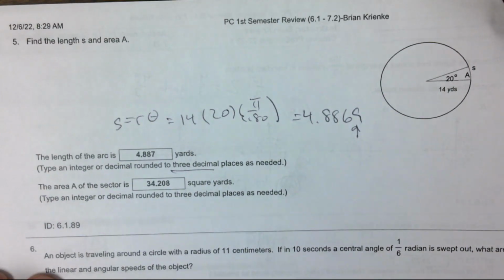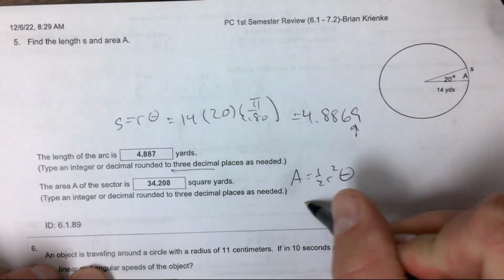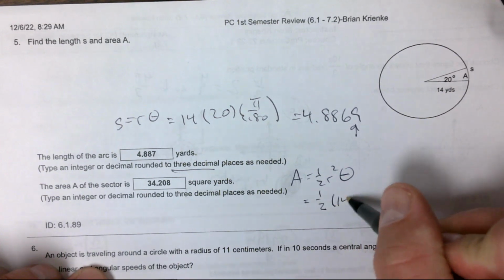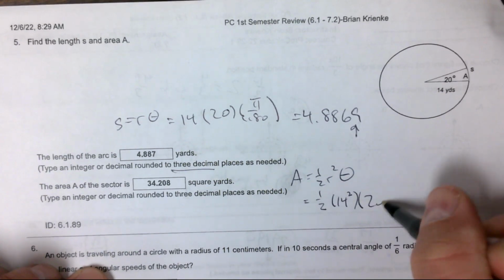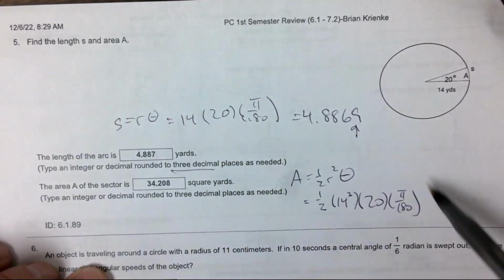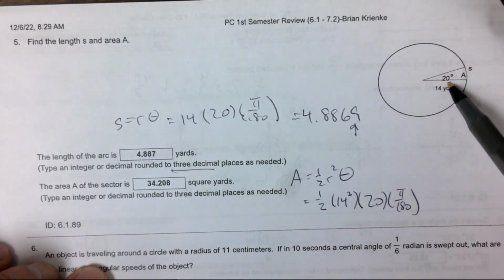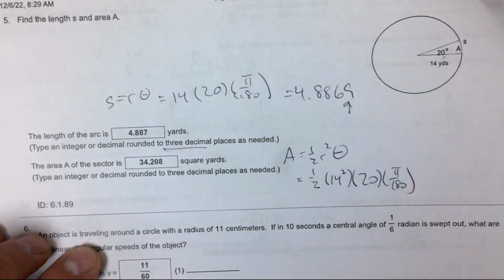And then for your area, it's 1/2 r squared theta. So you do 1/2 times 14 squared times 20 times pi over 180. The reason why on both of these we had to use pi over 180 is because you were given degrees instead of radians. And so it's one extra step.